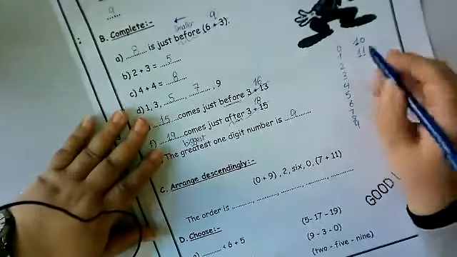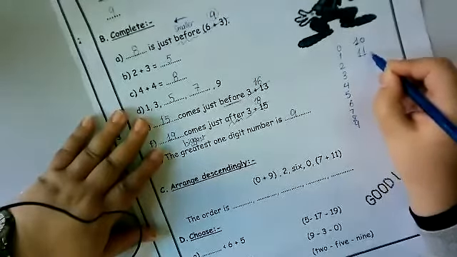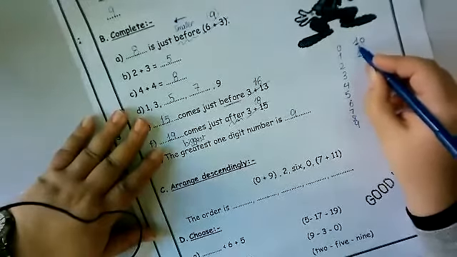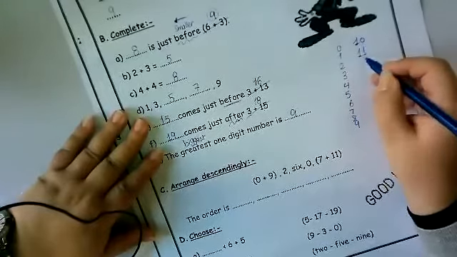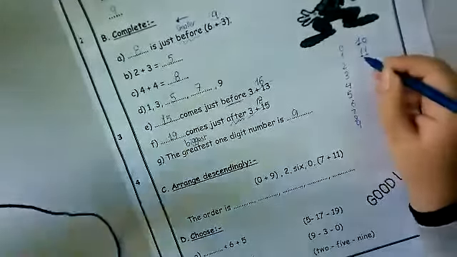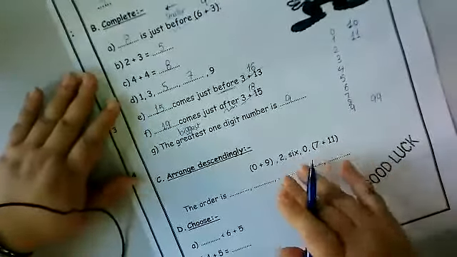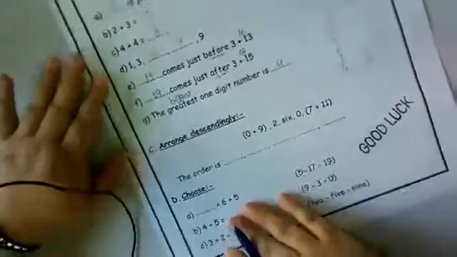The same number. 11 is 1 and 1. They are similar, they are equal, okay? But 10, they are different. It's 1 and 0, they are different, but these are similar. 1 is similar to 1. The smallest similar 2-digit number is 11.